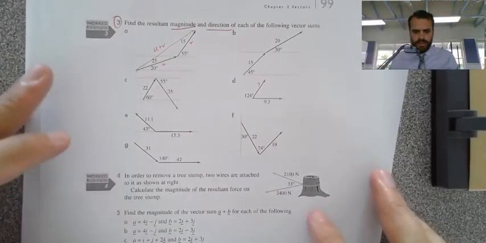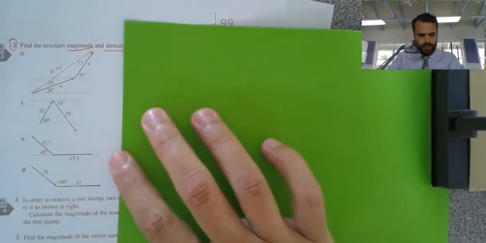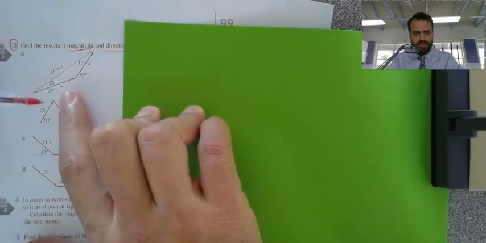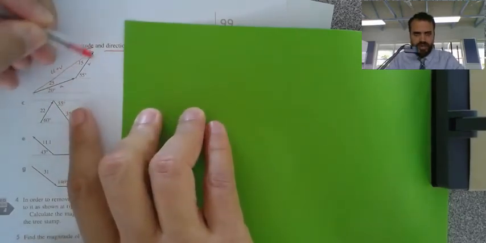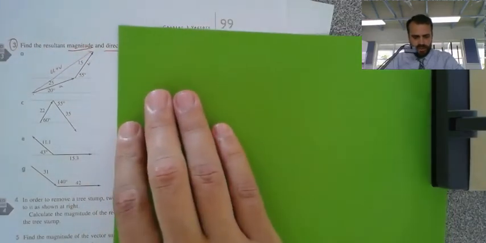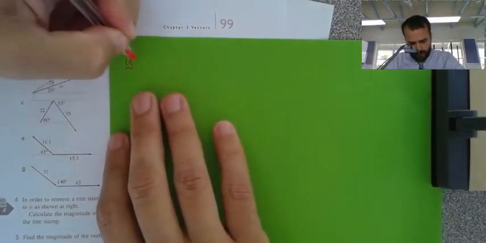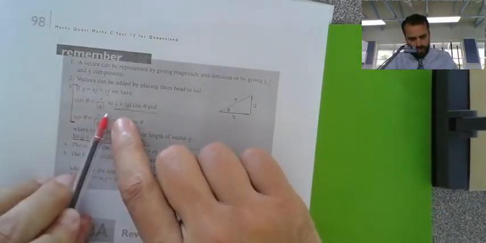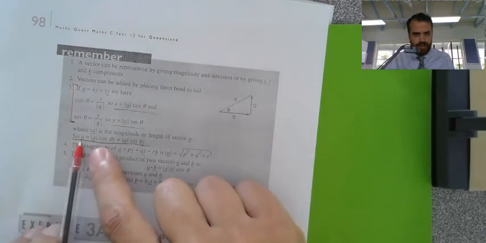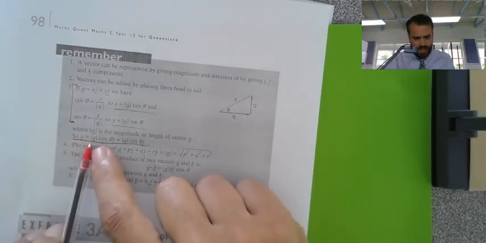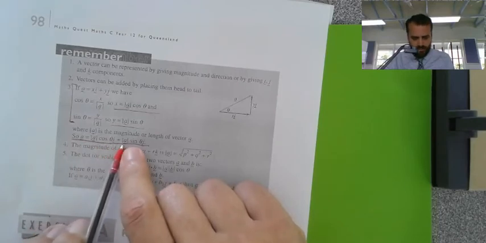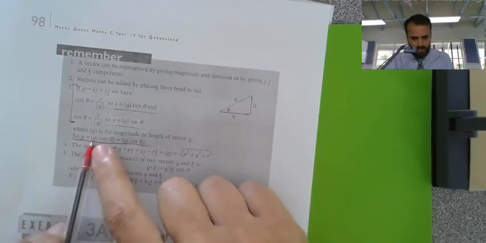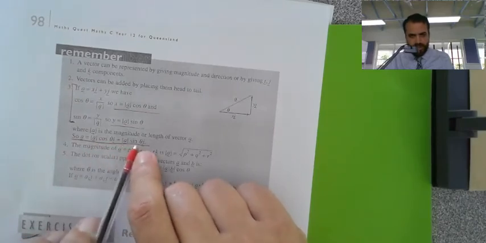So, a few steps here. First of all, we want to know this vector in terms of its components, and we want to know this vector in terms of its components. So, vector u is equal to, now, if you go back through our textbook a little bit, just back a page, you've got this one here. Where are we? There. So vector equals a cos theta i plus a sine theta j, or magnitude cos theta i plus magnitude sine theta j.